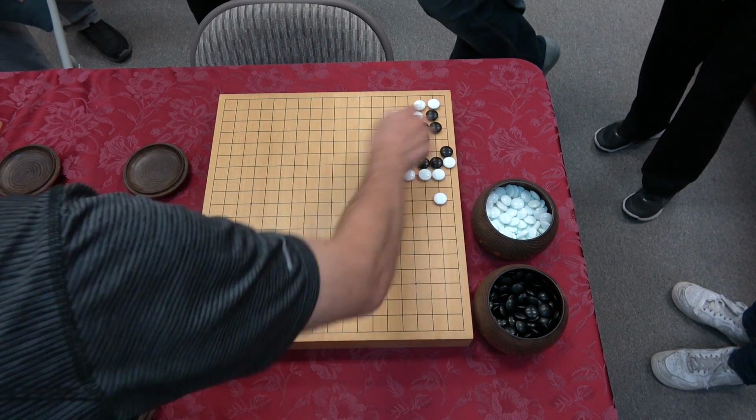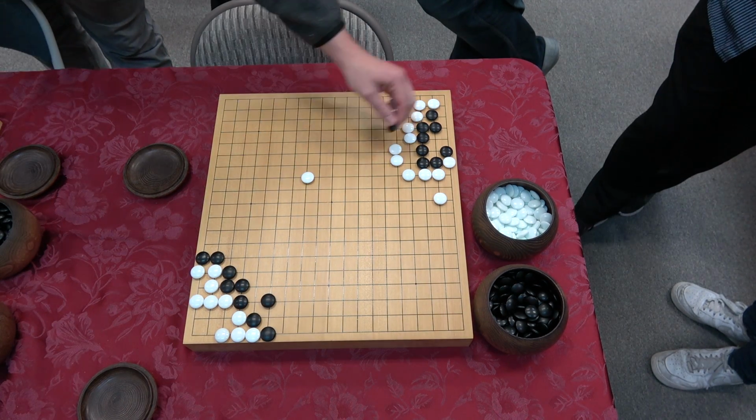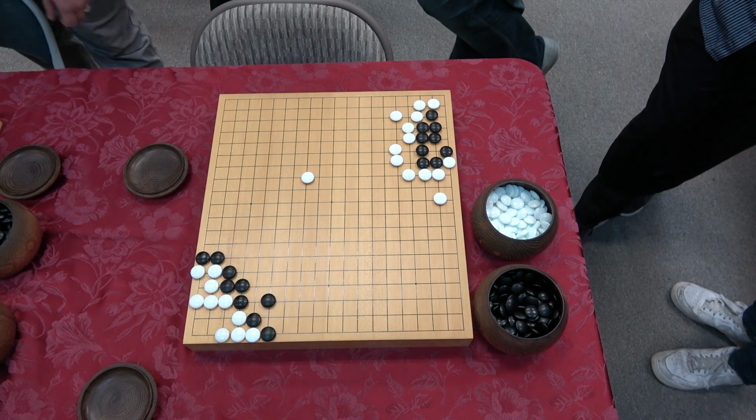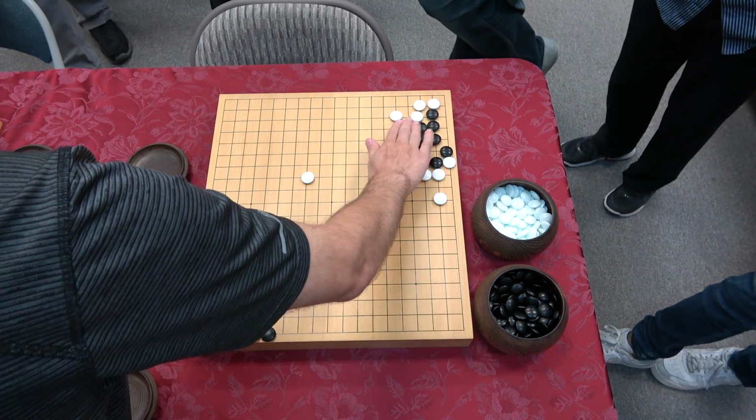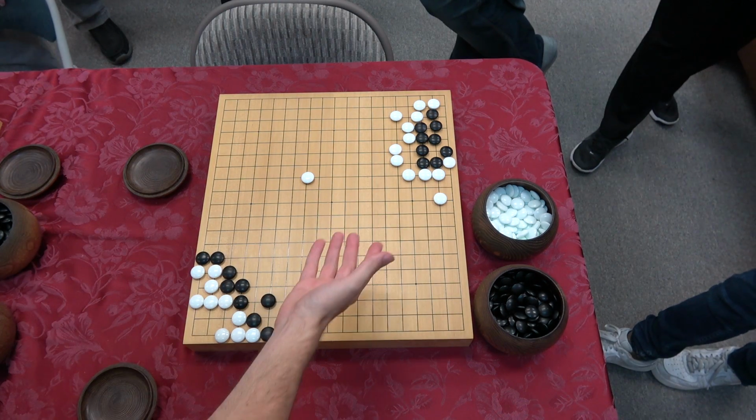All right, so anyway, what's the practical move? How do we actually make 2 eyes here for black? Make a smaller single eye. Yeah, make this eye. It's kind of counterintuitive because this shape looks stupid, right? This is one of those problems that almost gets easier if I take stones away.